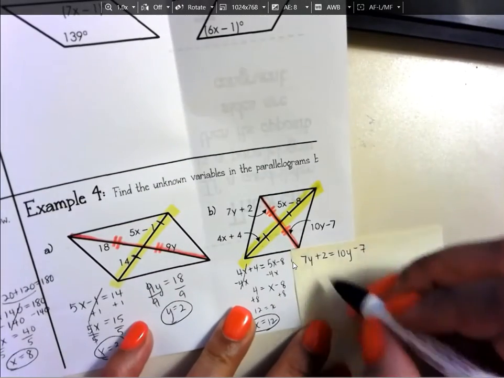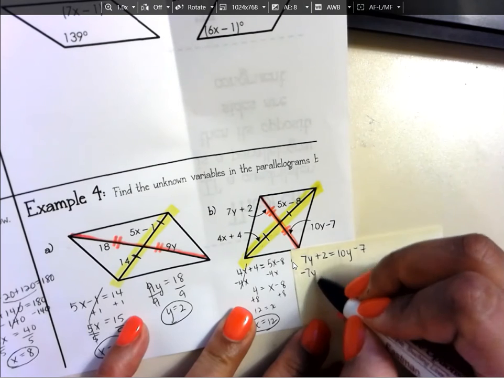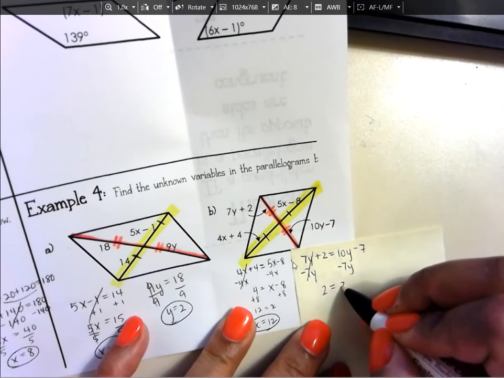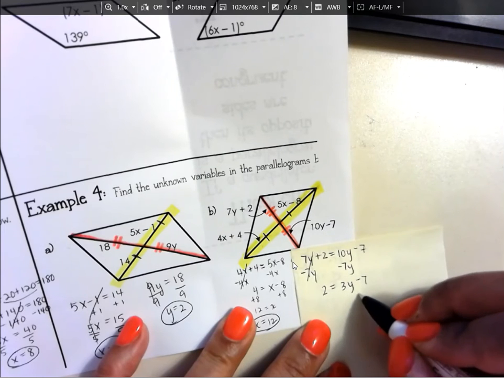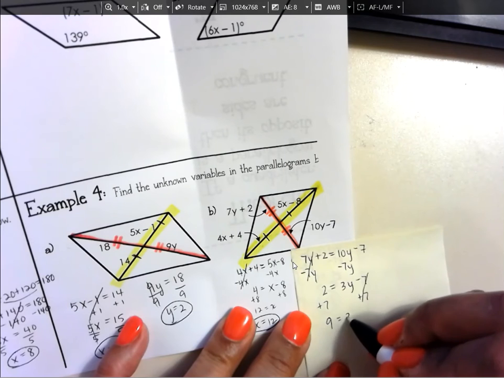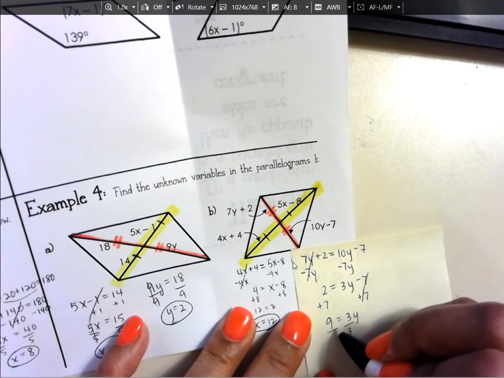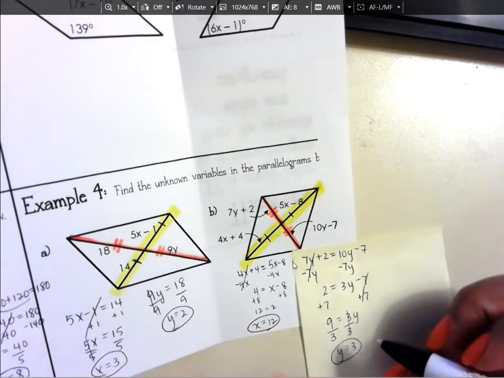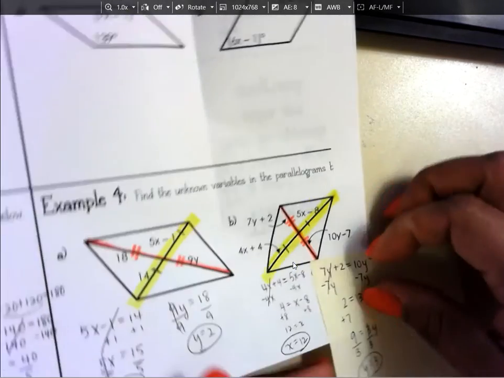Then we would subtract 7y. 2 equals 3y minus 7. If I add 7 to both sides, I get 9 equals 3y. Dividing by 3, y equals 3. Okay? And there you go.